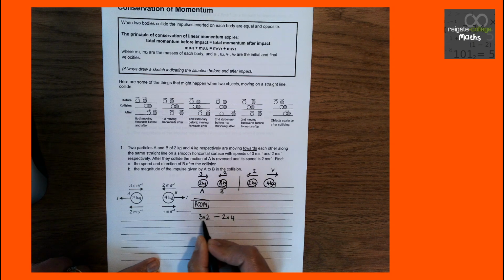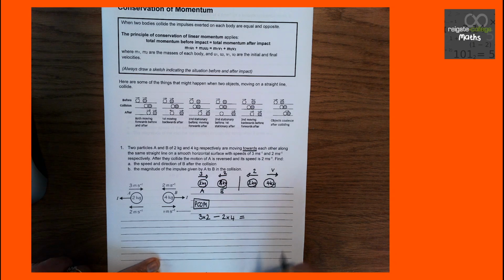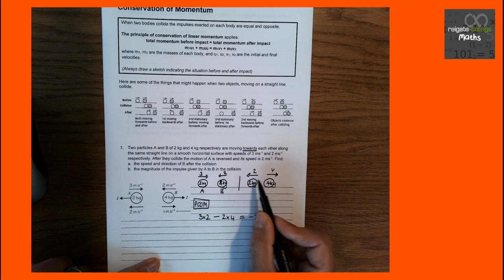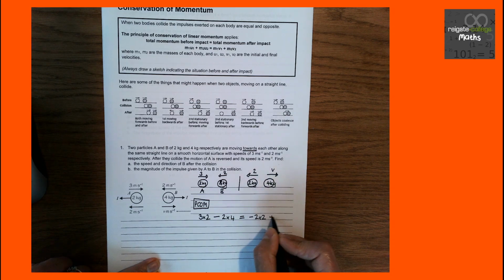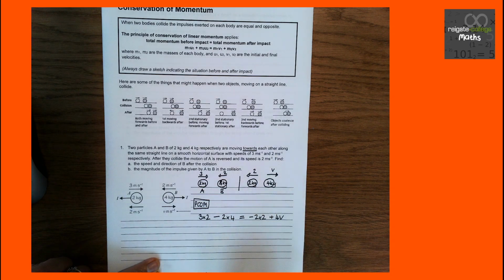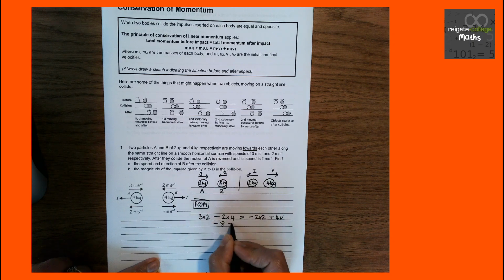That's the momentum of B, and that is equal to the momentum afterwards. So I've now got minus 2 times 2, this is moving in a negative direction, plus 4V. So this gives me 6, take away 8 is minus 2, is equal to minus 4 plus 4V.